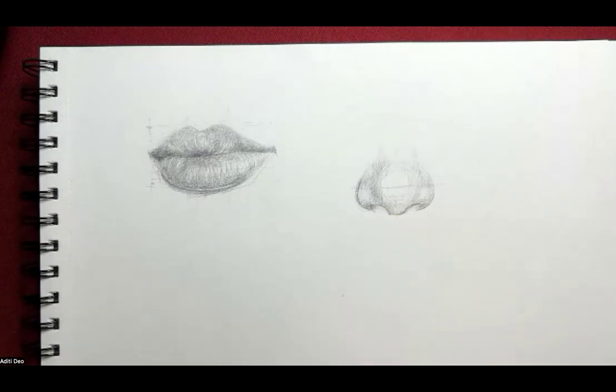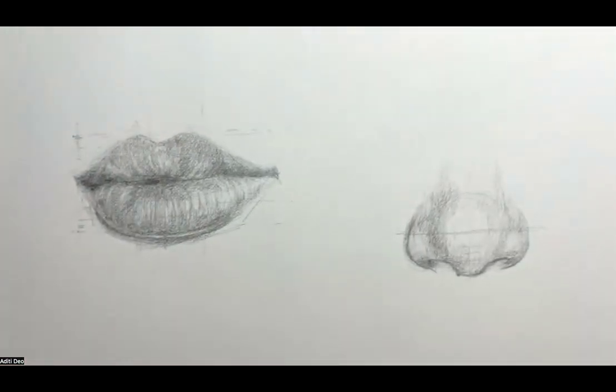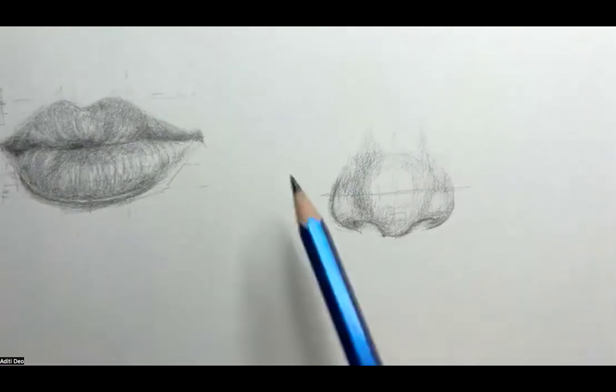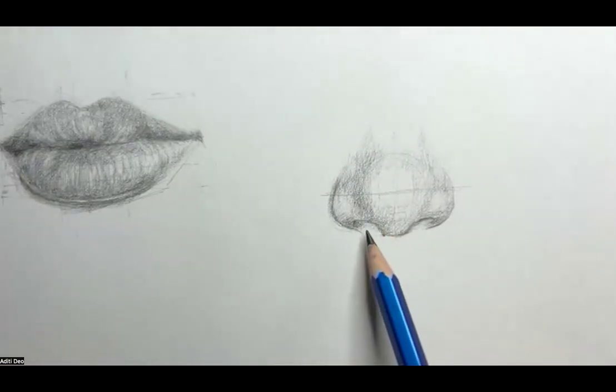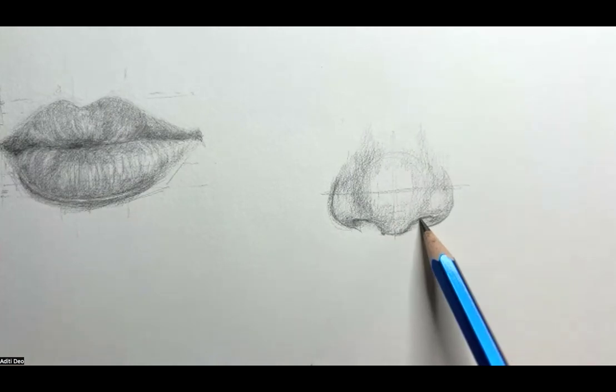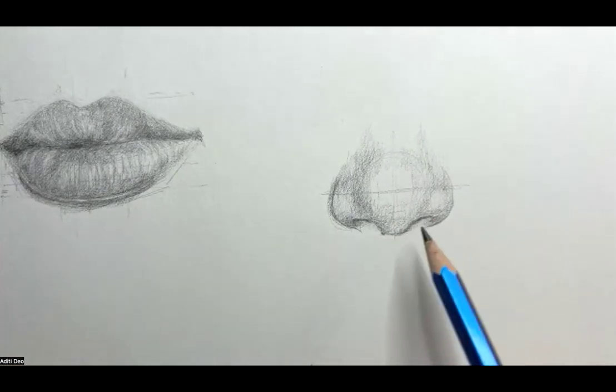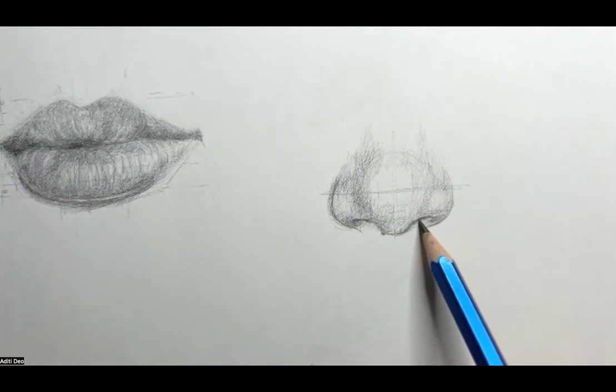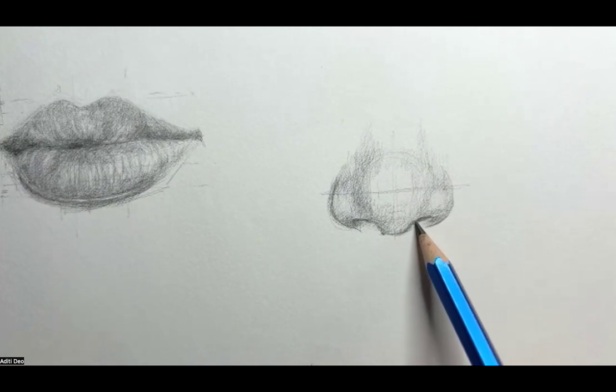Now at the base of the nostril, I'm going to start making it a little dark. There is again a highlight, which I will maintain. So I'll start darkening from just underneath this line over here and not make it one uniform shade.